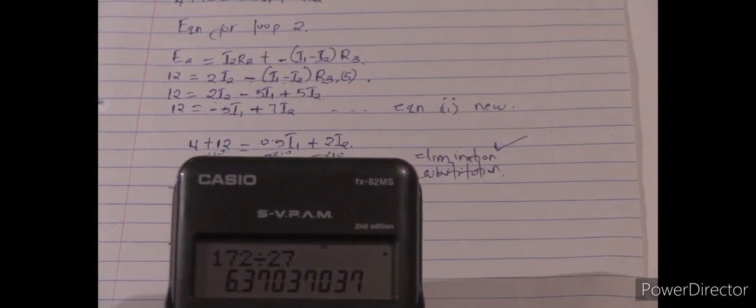You get 6.37. 6.37 amperes. So that is our I2.